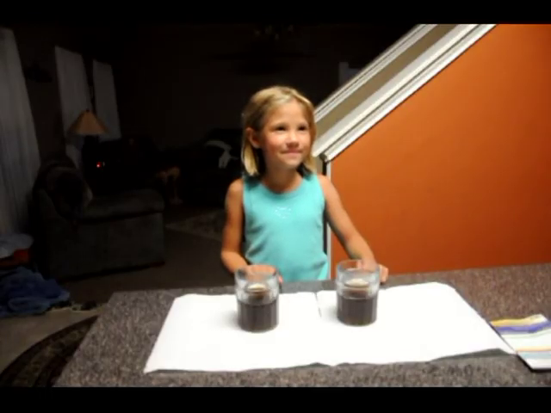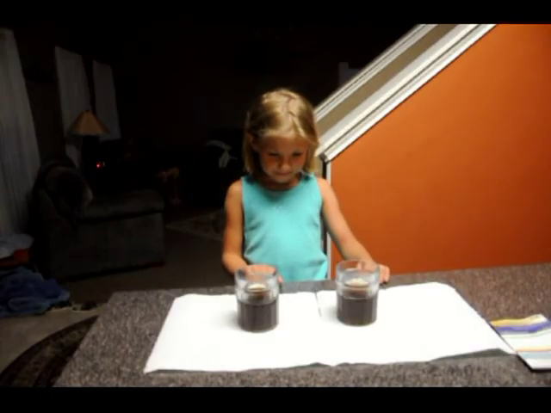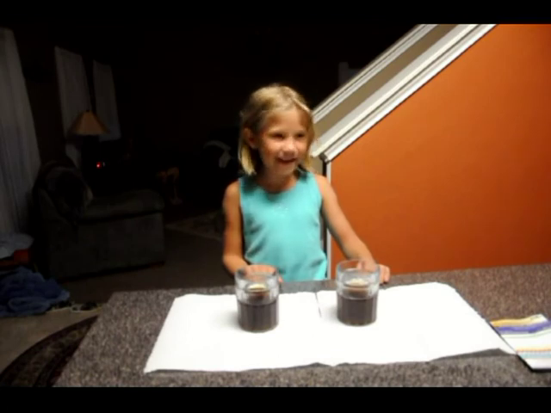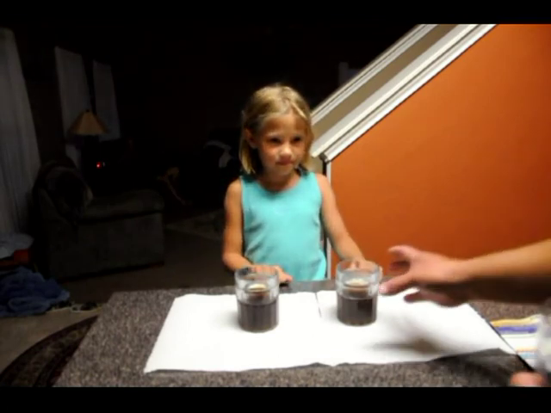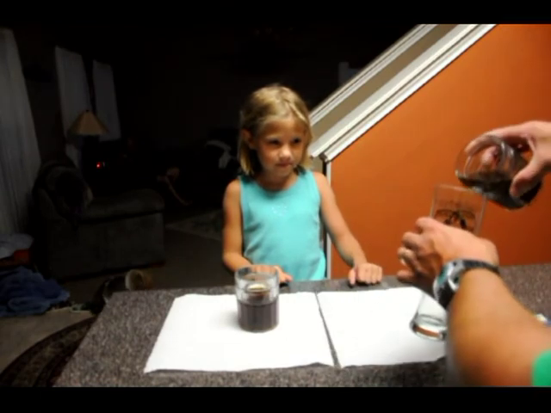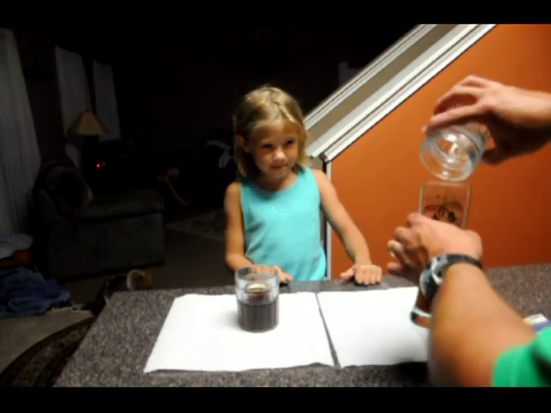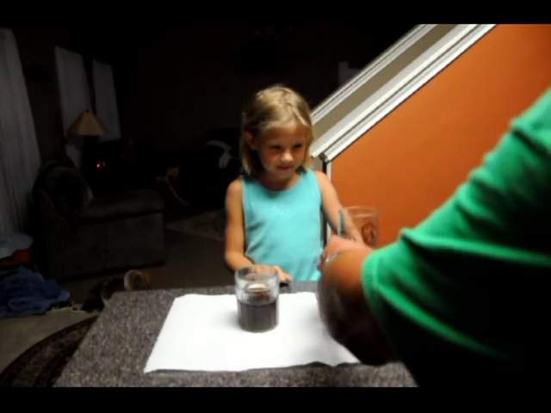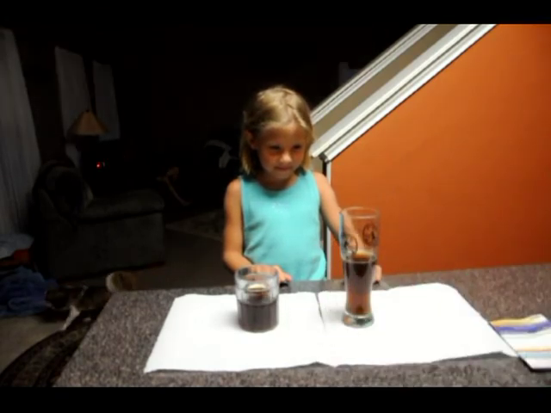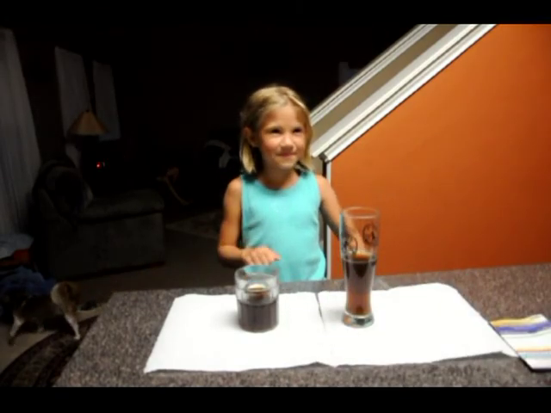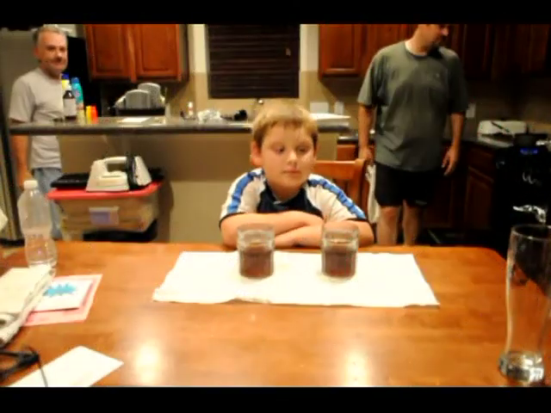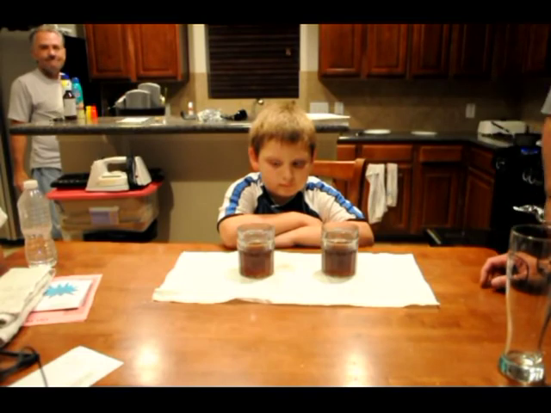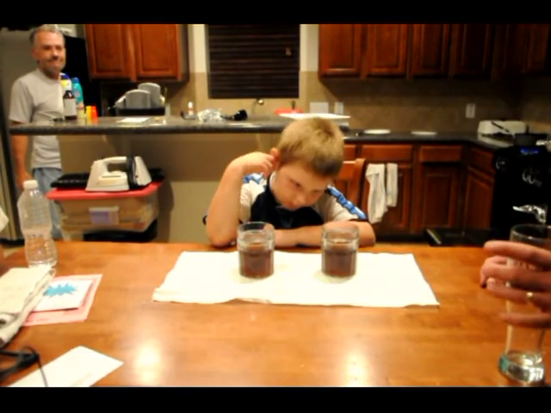Okay, now look at those two glasses. Do they have the same amount of tea? Yeah. Okay, now we'll go ahead and bring out glass number 3. Now go like this. Now, do these two glasses have the same amount of tea? No. Which one has more? Okay. Now, do they have the same amount of tea in them or close? Yeah, they have the same amount of tea.